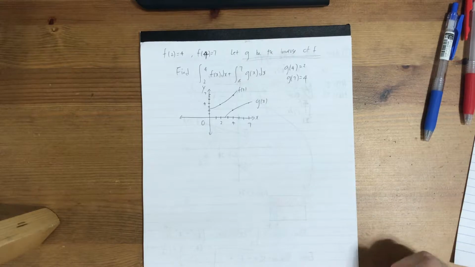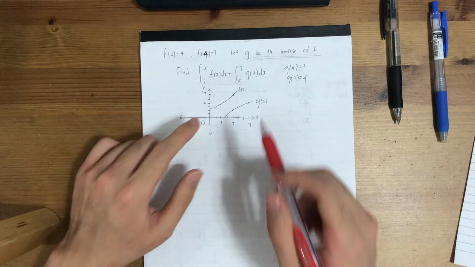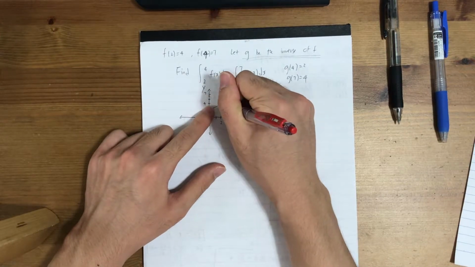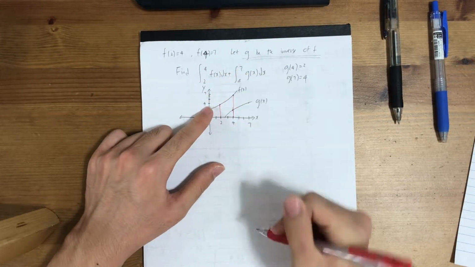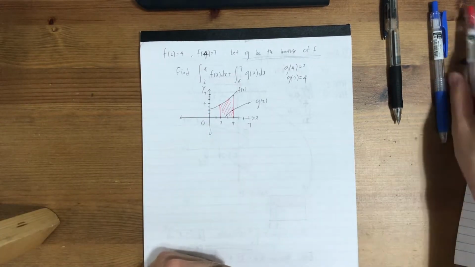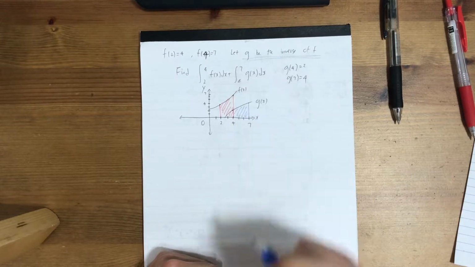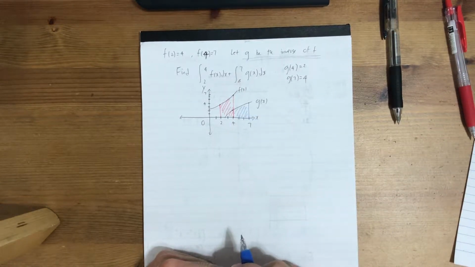So we have this, and the area that we are trying to look for is that for f(x) we want to find this region, and for g(x) we want to find this region, right? That's what we want to find.